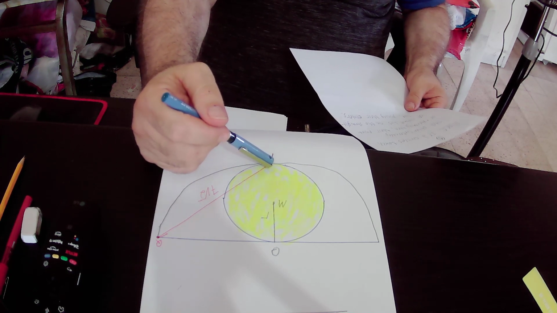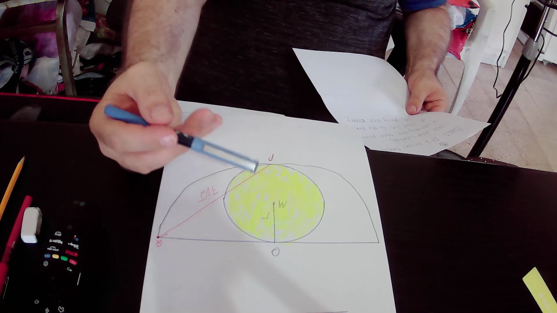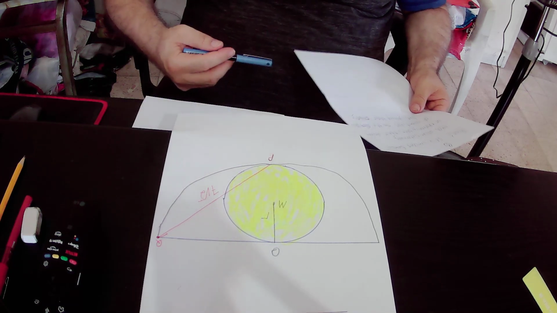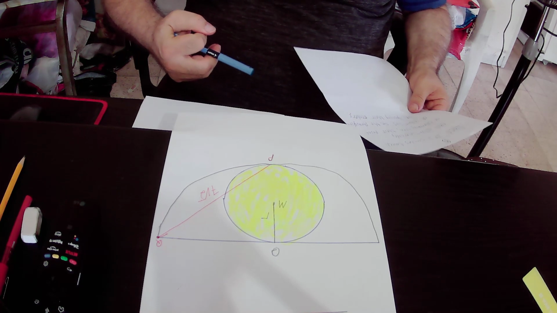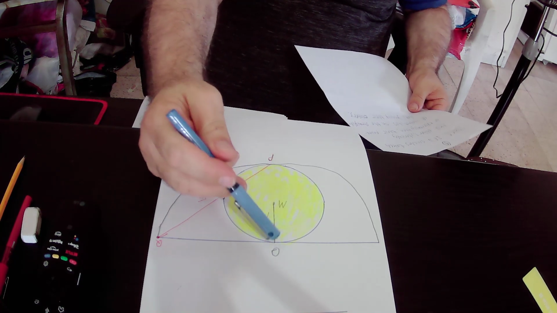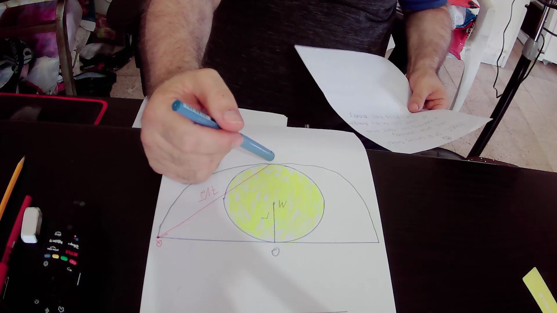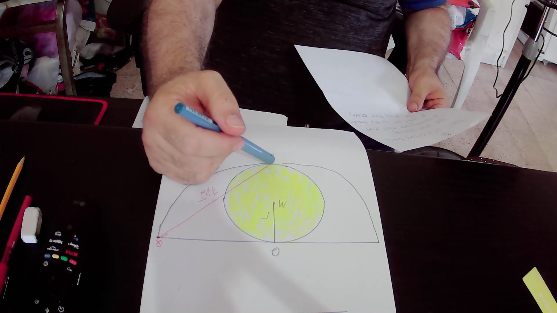That is to say, PMO is a straight line, because the line segment that joins the centers together is MO, and rule number 1 states that point P lies on the same straight line.